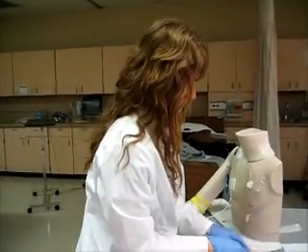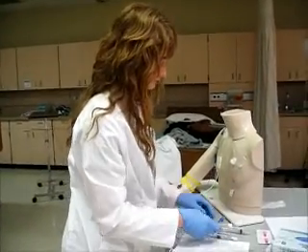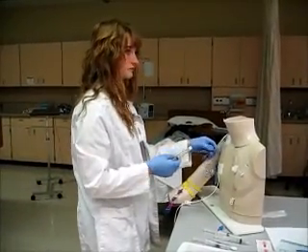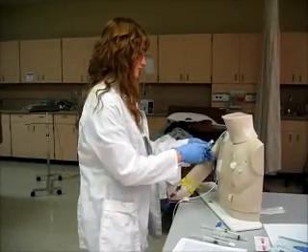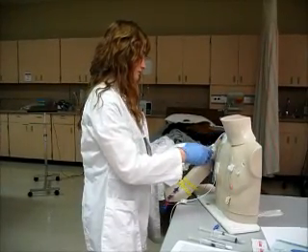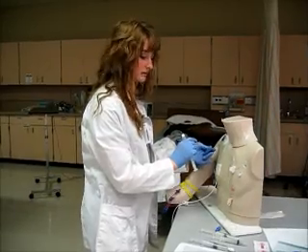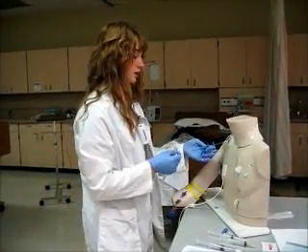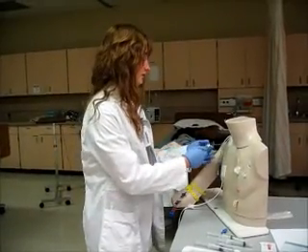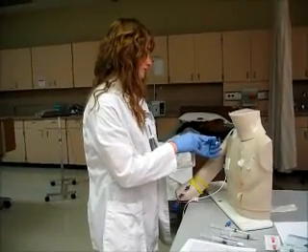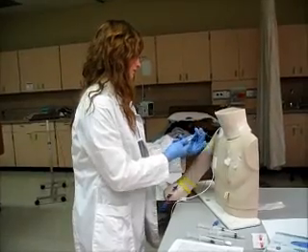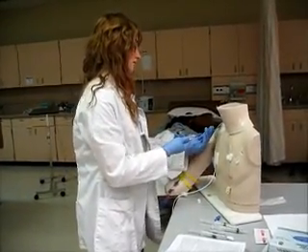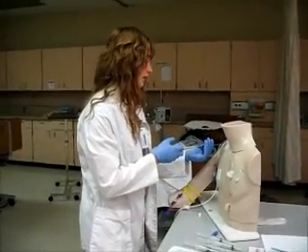So first what I'm going to do is I'm going to take my flush of normal saline. I'm going to alcohol swab this off, and then I'm going to use either Chloroprep or Betadine as well. The line is clamped, so as soon as I can get this on, I can unclamp it.